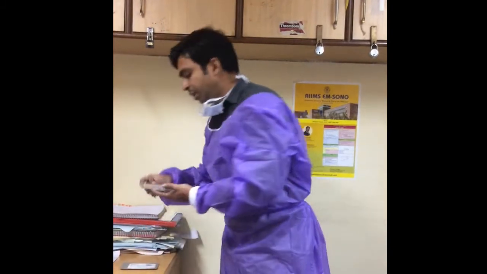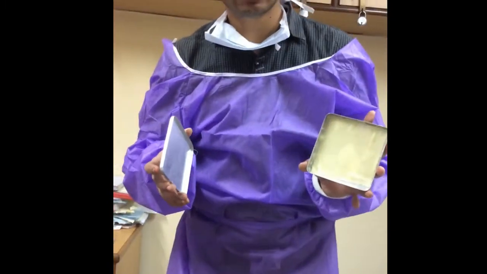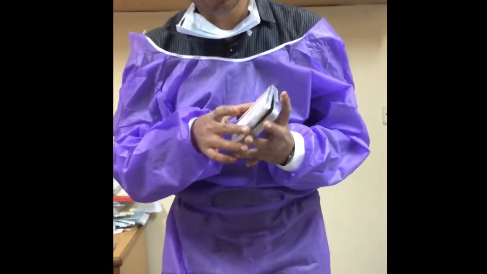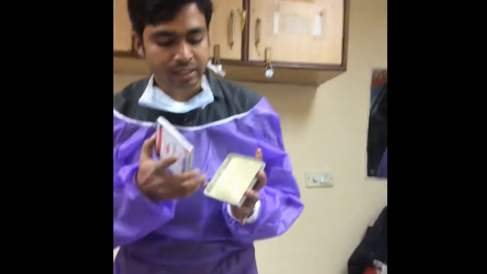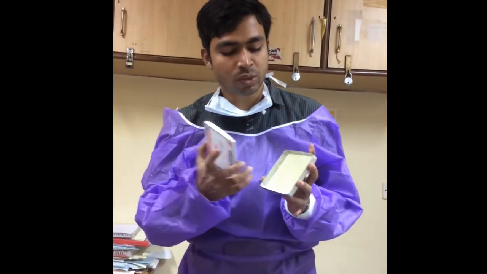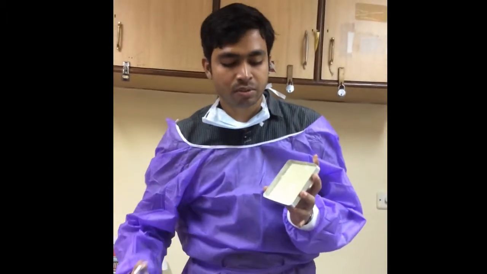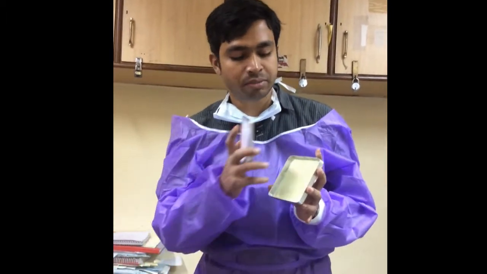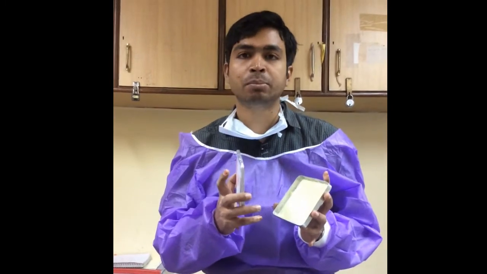Then this Jelonet. You can see this, can you appreciate, this is Jelonet dressing, basically a paraffin gauze dressing. We use it for a donor area. We apply this to the donor area where we take a partial or deep thickness graft. When we take the graft, we apply this to the wound, and it takes care of the wound. That means it absorbs the excess fluid and prevents infection.